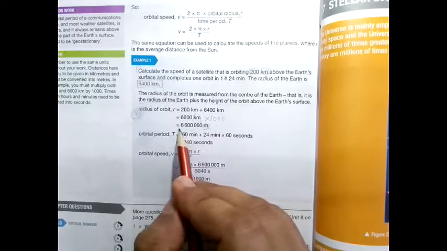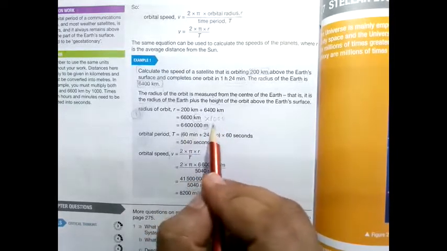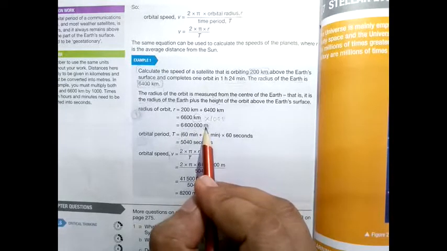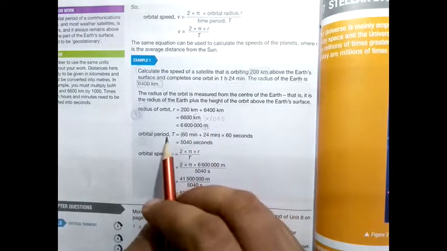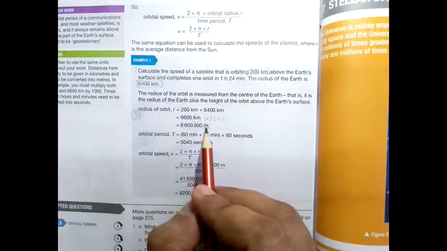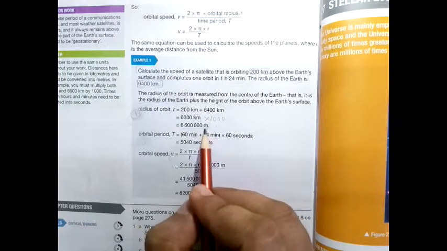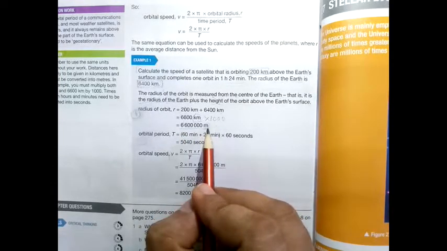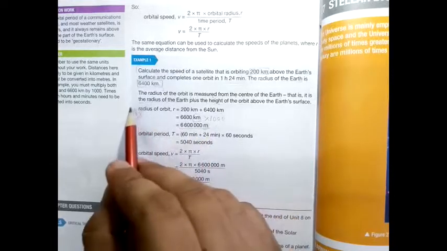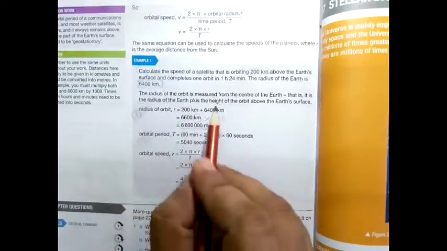Then you get the final answer in meters, 66 lakh meters. This is the first step with the conversion.